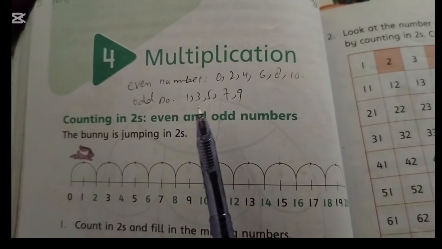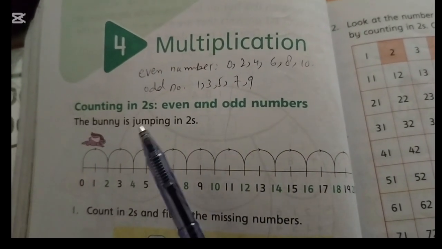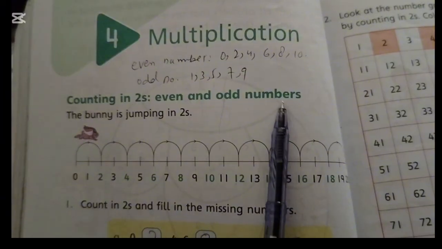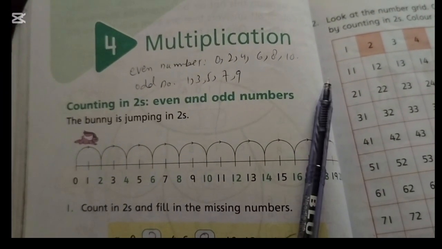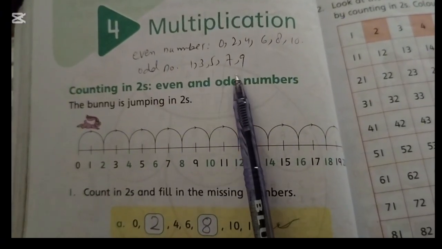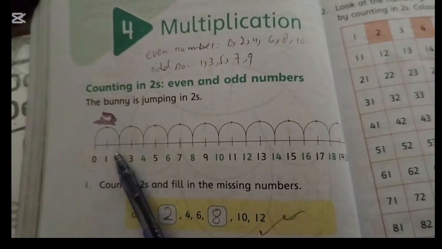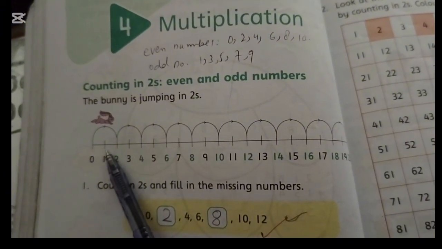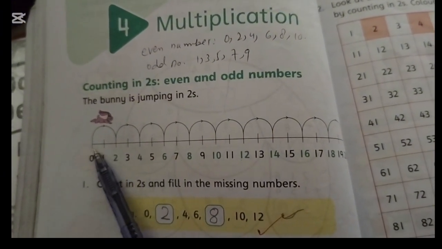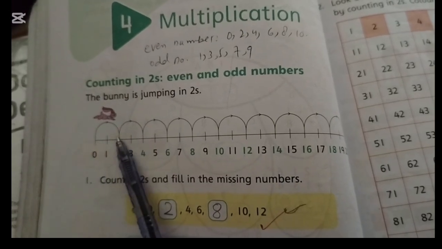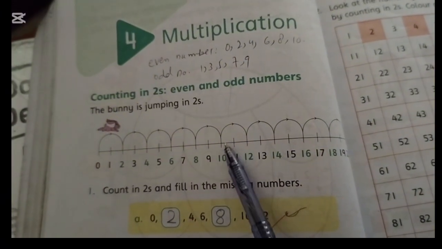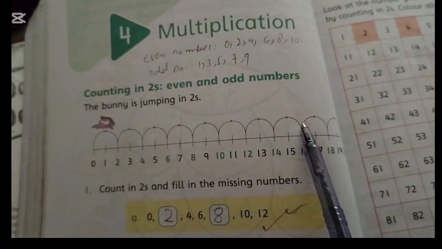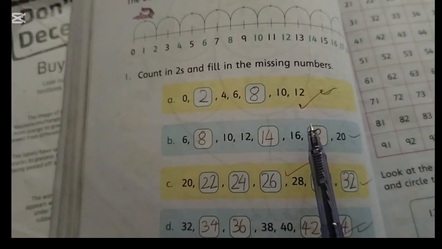Today's topic is chapter number 4, multiplications and count in twos, even and odd numbers. Students, do you remember even numbers are 0, 2, 4, 6, 8 and 10, and odd numbers are 1, 3, 5, 7 and 9. So the jumps of 2s means we skip one number and jump on number 2. We put the pencil over here on number 0 and we jump on number 2, 4, 6, 8, 10, 12, 14, 16, 18 and 20.